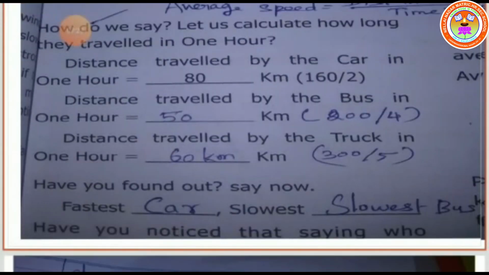Distance travelled by the car in 1 hour. We already know 160 by 2. The answer is 80.